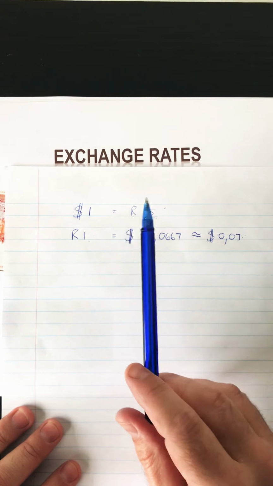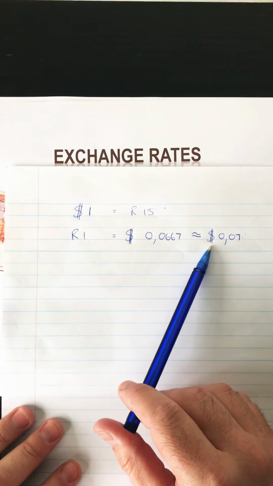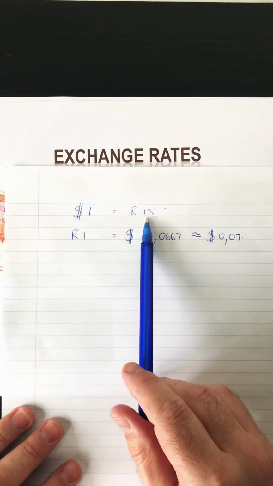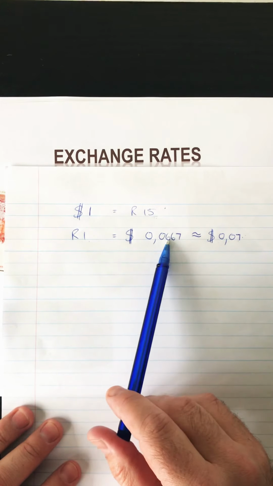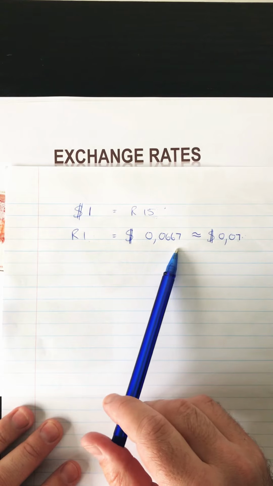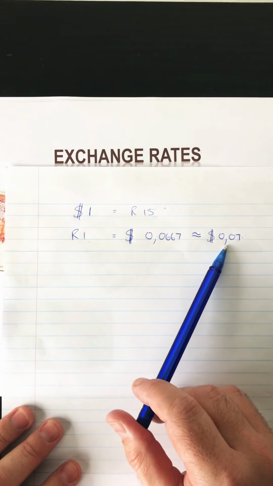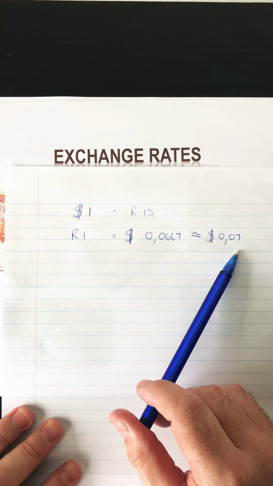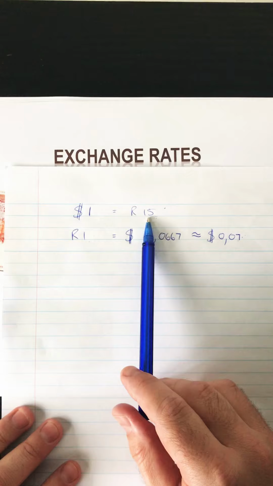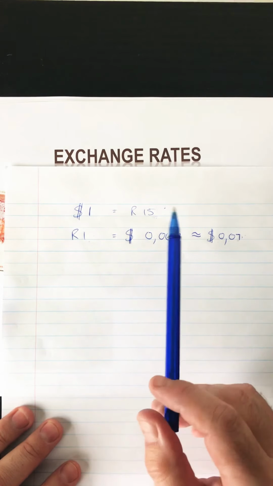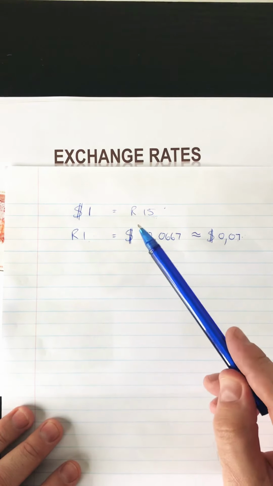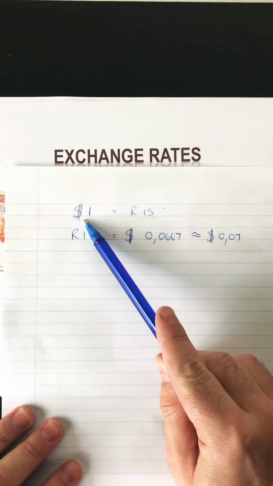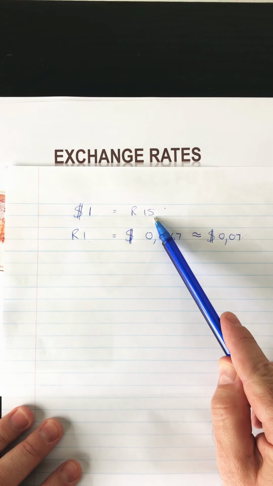If I were to convert that to the indirect way of quoting the currency, I would just divide the unit currency by the multiple, 15, and that would give me 0.0667, which is rounded off to 7 American cents. 1 Rand equals 7 American cents. So both of these examples are in actual fact the same exchange rate. It's just a different way of quoting the price. Typically we will be using the more direct way.